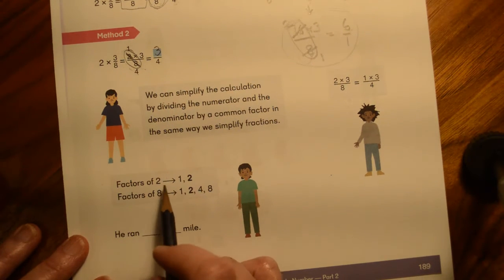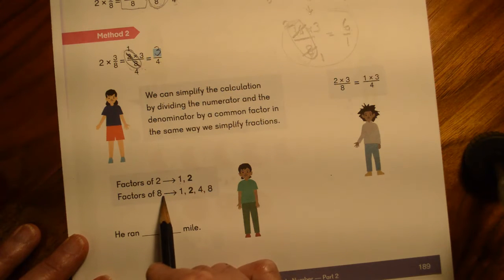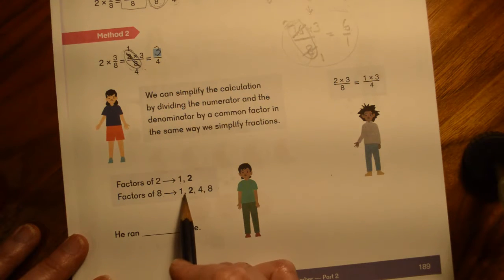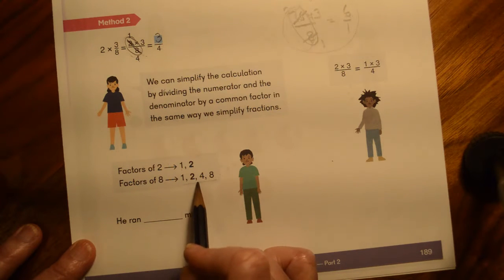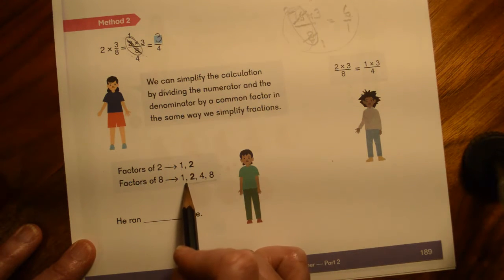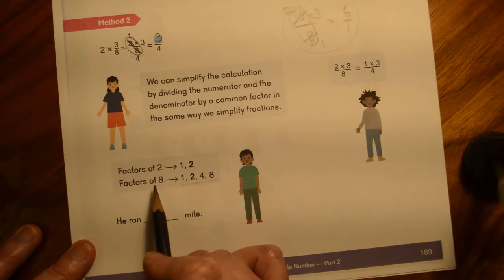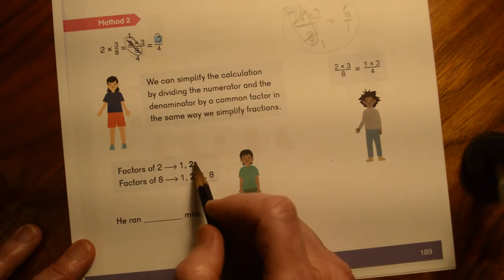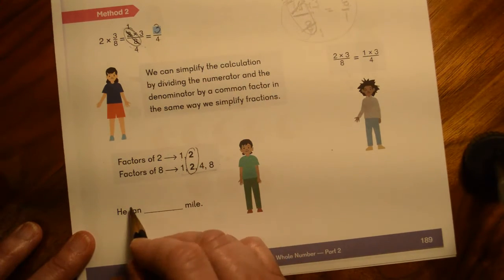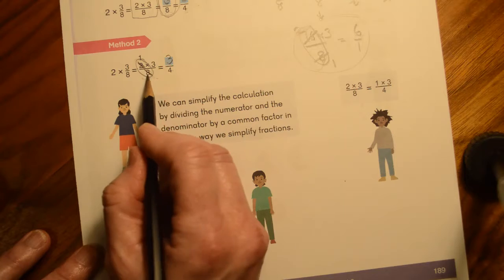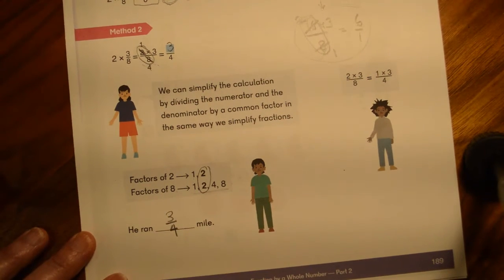Okay. So let's say we can simplify the calculation by dividing the numerator and the denominator by common factors. We just read that already. So we find the factors of 2, which are 1 and 2. We find the factors of 8, which are 1, 2, 4, and 8. We had a lot of practice with this before we went out to working from home. So again, we have to remember all our divisibility rules here. These are small numbers, so hopefully you remember them. But the greatest of all the common factors is 2. And so when you divide both 2 and 8 by 2 and then multiply, you get 3/4. So he ran 3/4 of a mile.